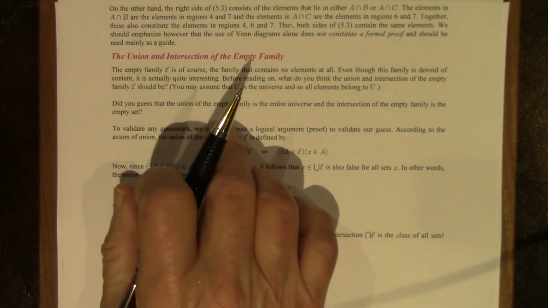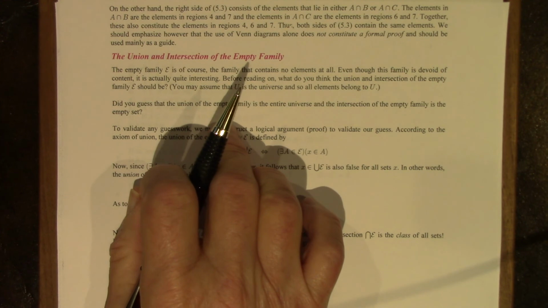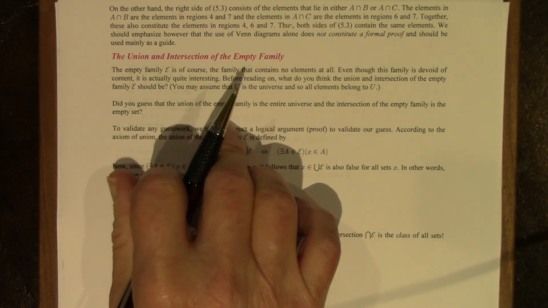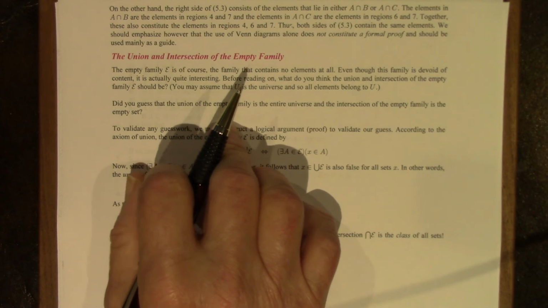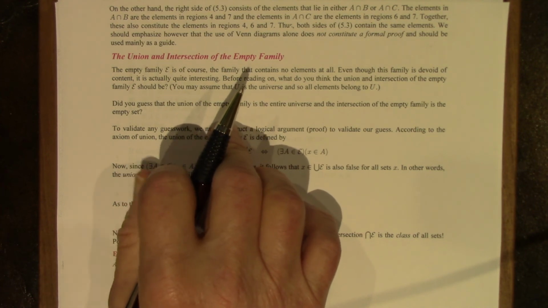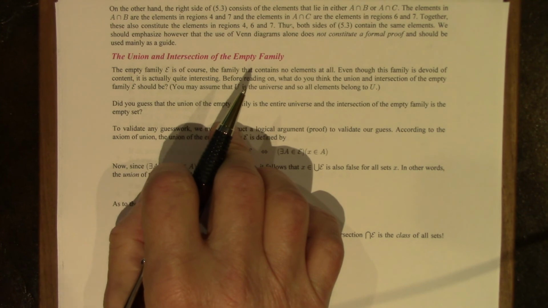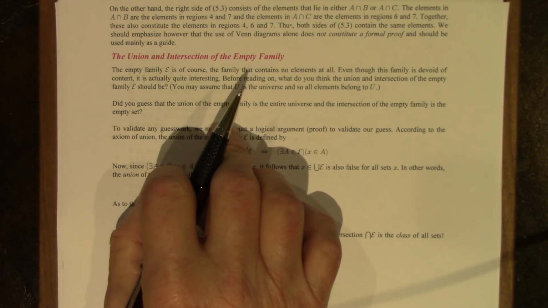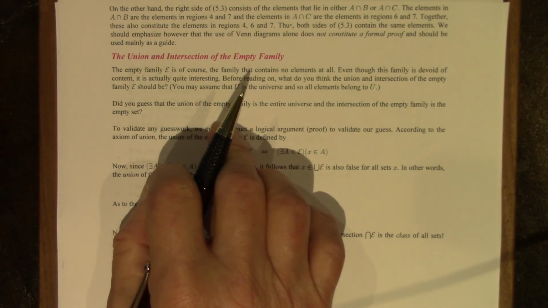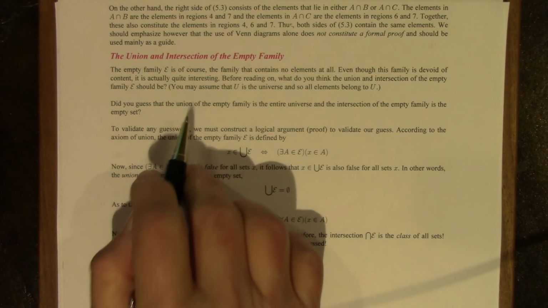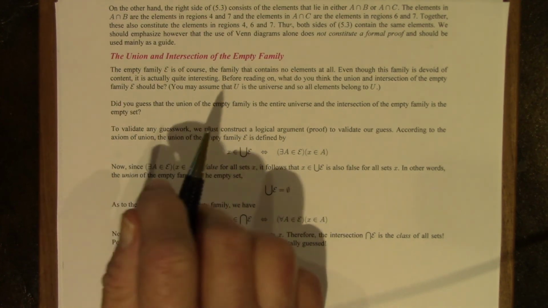So I'd like you to pause the video and think about that. Does that make sense to you? If it does, why does it make sense? How would you prove it? If it doesn't make sense to you, what does make sense? What do you think the union and intersection of the empty family should be? And try to prove that. So then let's resume.